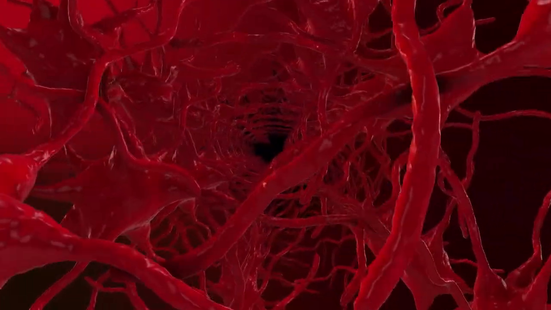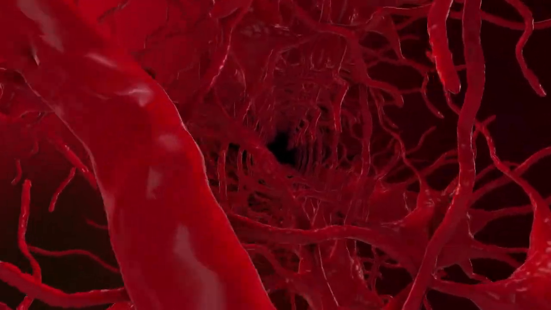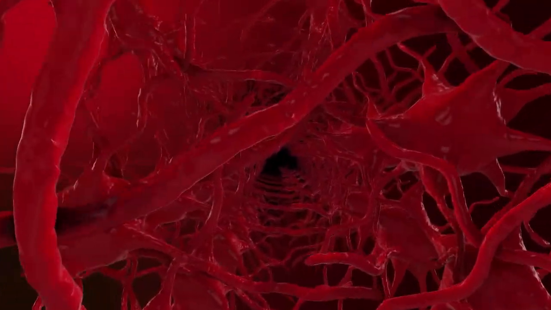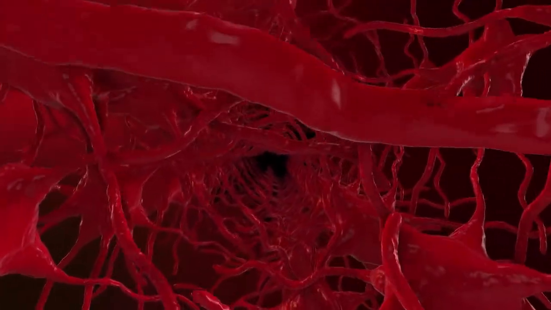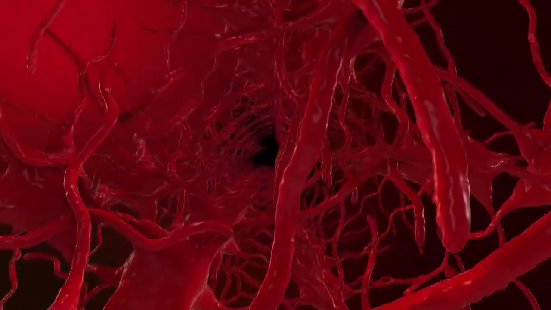The superior and inferior vena cava are the main veins of the body, and they carry blood from the head, arms, and upper body to the heart. The pulmonary vein carries oxygenated blood from the lungs to the heart. Capillaries are tiny blood vessels that connect arteries and veins.